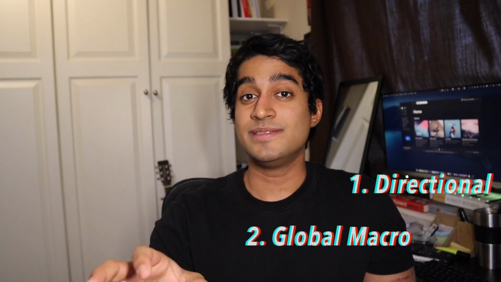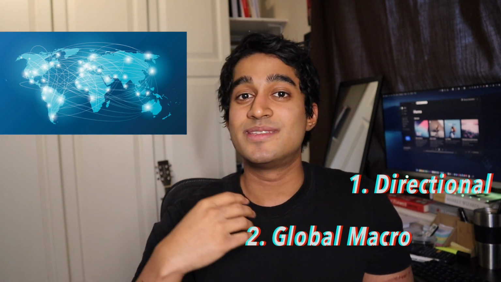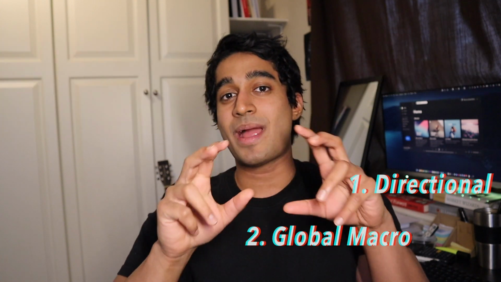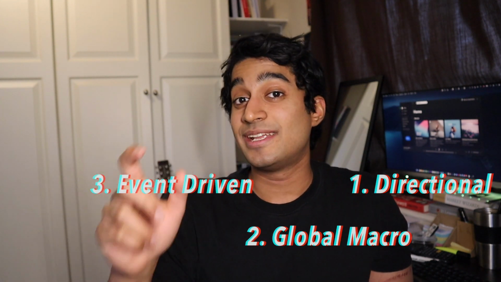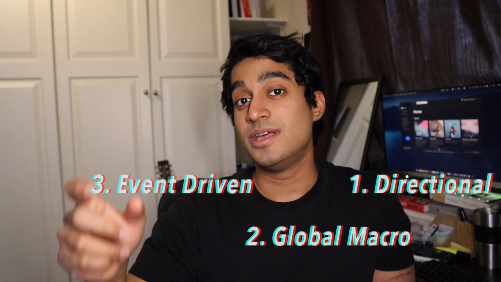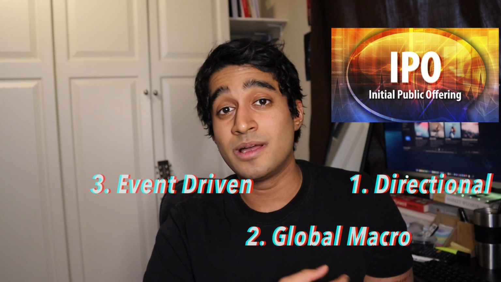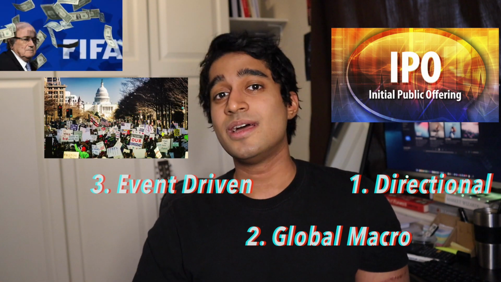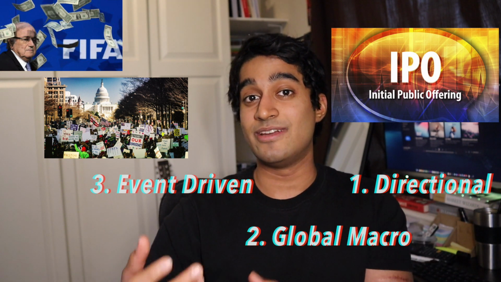Global macro hedge funds invest in macroeconomic trends, so monetary policy, fiscal policy, usually betting on currencies, sovereign bonds and things like that. So using the macroeconomic environment as a lens to invest. Event-driven hedge funds will invest based on the likelihood at which they believe a certain event will happen. So if they think an IPO is coming, a scandal in the company, political turmoil in a country, they will invest based on their predicted likelihood of a certain event happening.